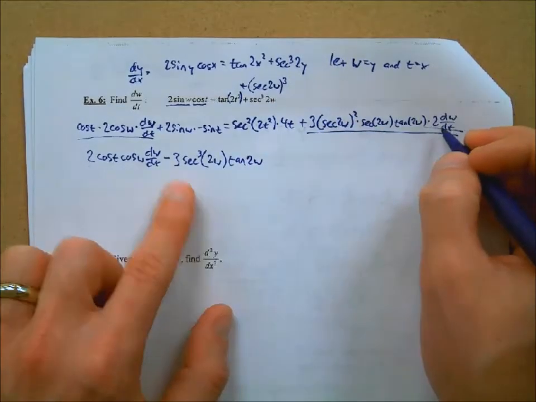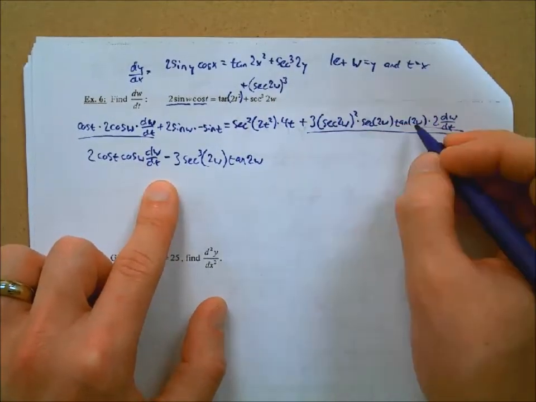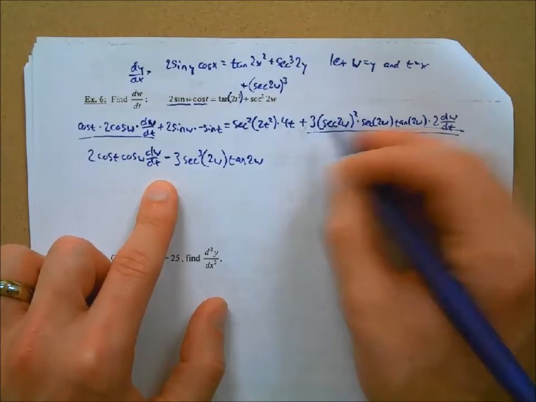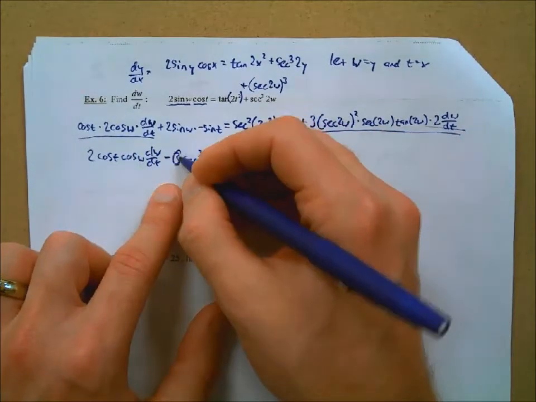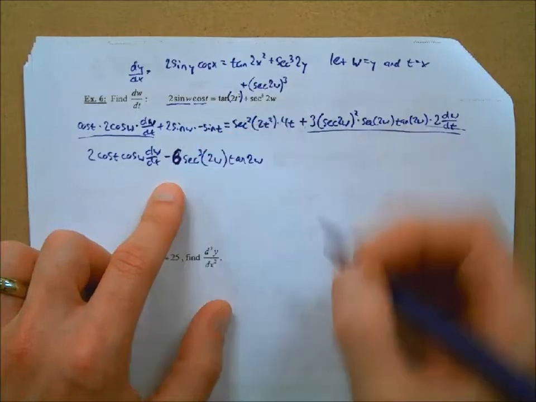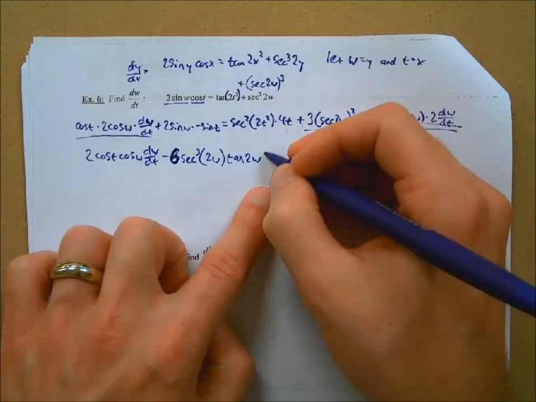I could have multiplied the 2 and the 3 together there, if I wanted to, the 2 with the dw/dt times the 3. Could have made that 6. And maybe I'll just go ahead and do that. I'll go ahead and just make that 6. Okay. So now I just have the dw/dt along for the ride there at the very end.